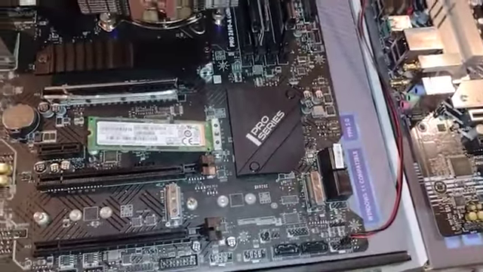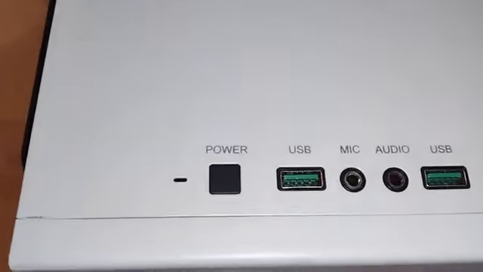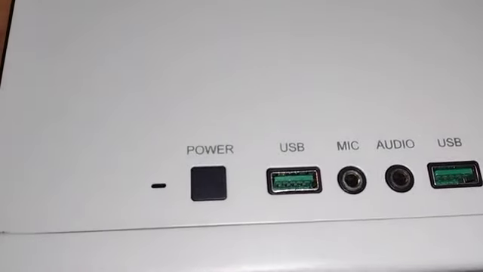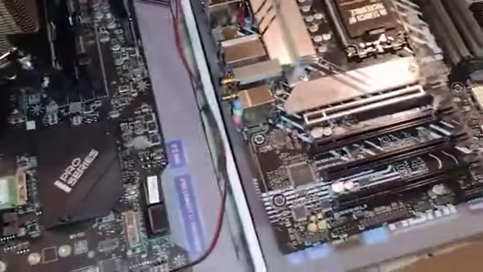Alright. This one next to it, this full tower, it has two USB 3.0s on it. Alright, so we're good there. You know, assuming all these are compatible, they would all work for connectors.